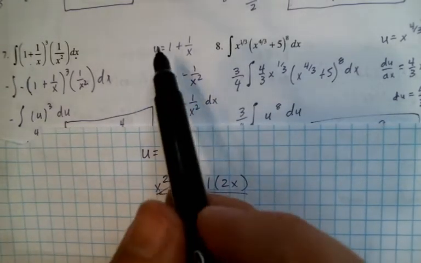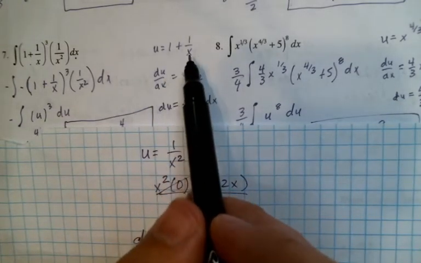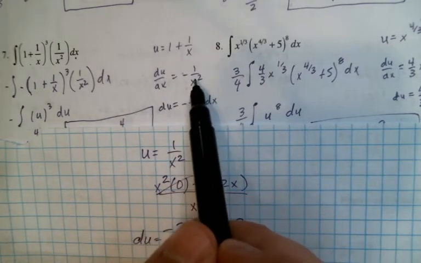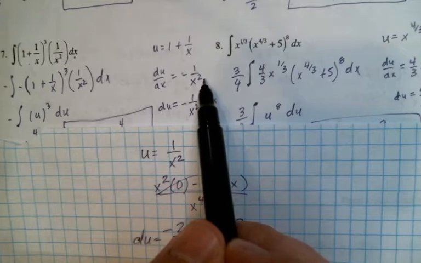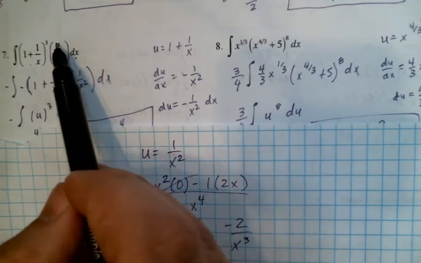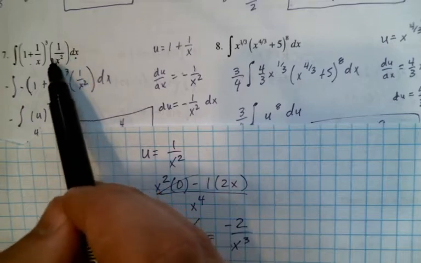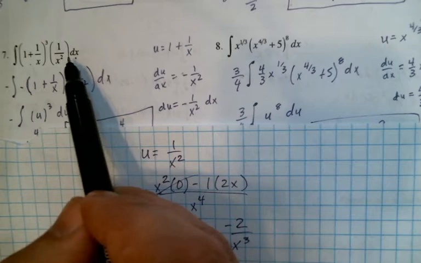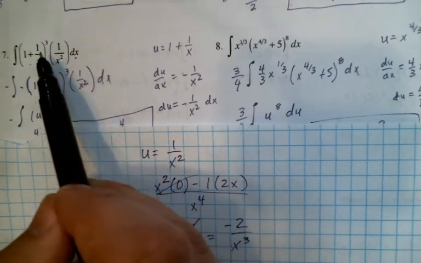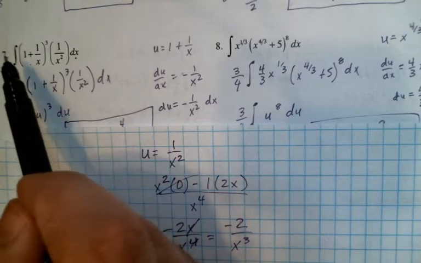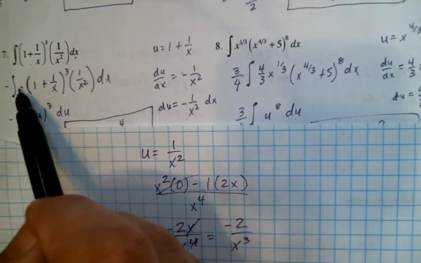Because notice, when we use 1 plus 1 over x as our u and took the derivative of that, we got negative 1 over x squared. That was convenient because this is going to be my u, and the problem already gave me 1 over x squared dx. The only thing I needed was a negative on this side, so I'd multiply this side by -1, and then multiply that side by the reciprocal of -1, which is also -1.